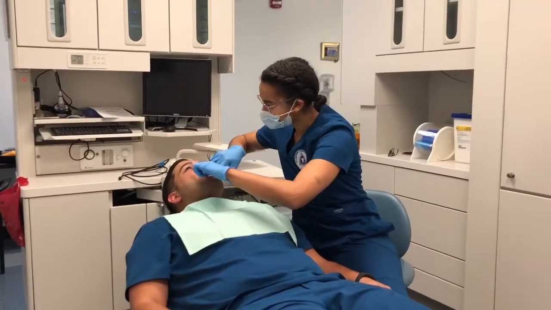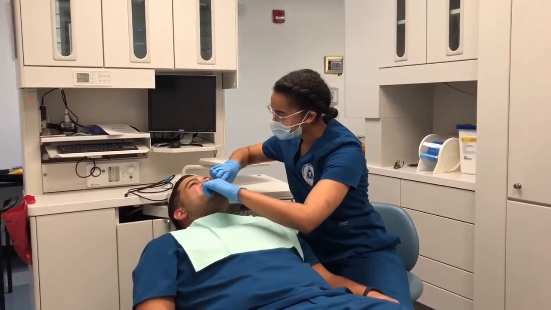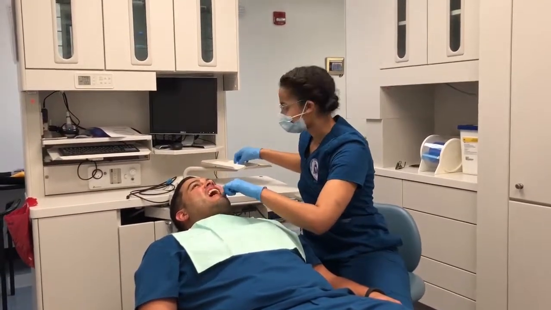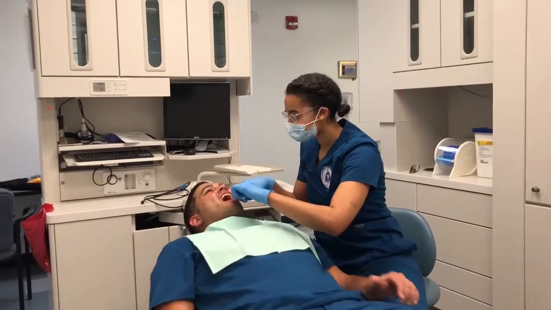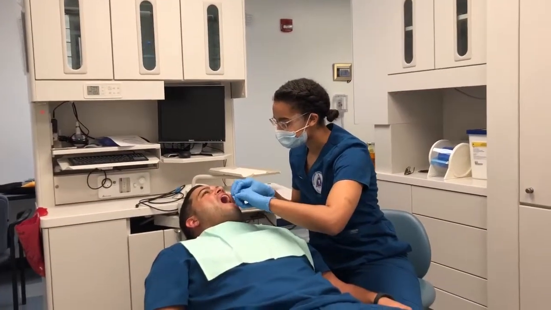An obstructed airway is a common occurrence in the dental office. The most common item involved in obstruction or aspiration is food, but dental appliances are a close second. An airway can be partially obstructed or completely obstructed.